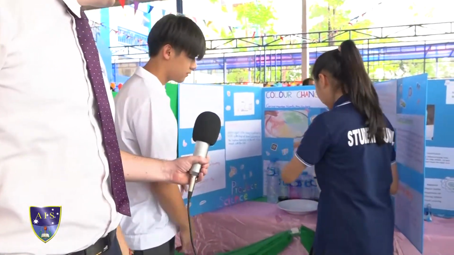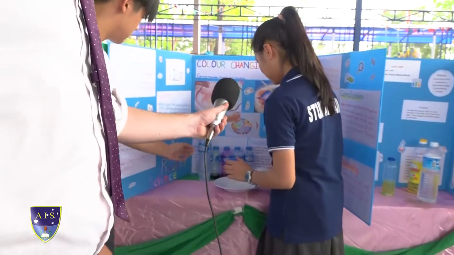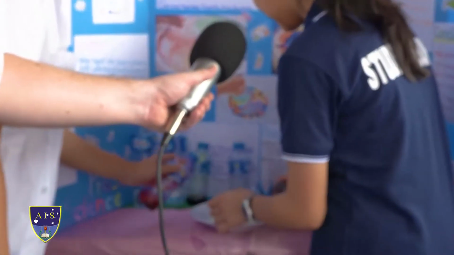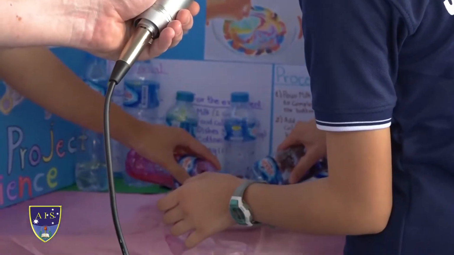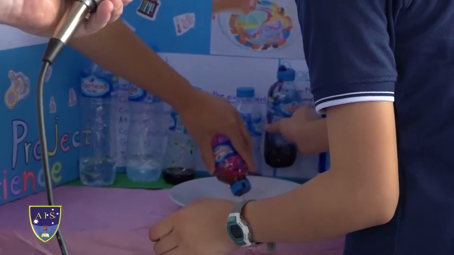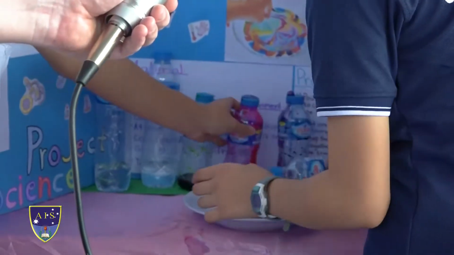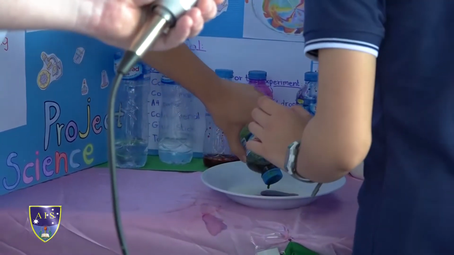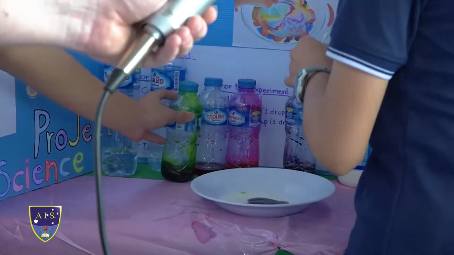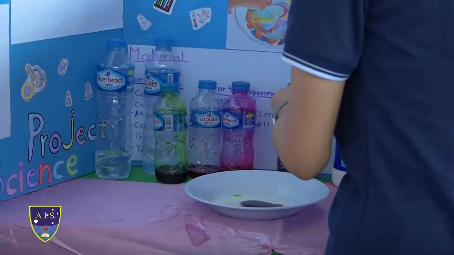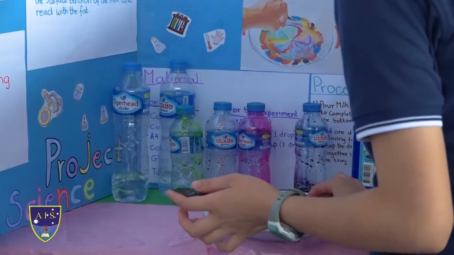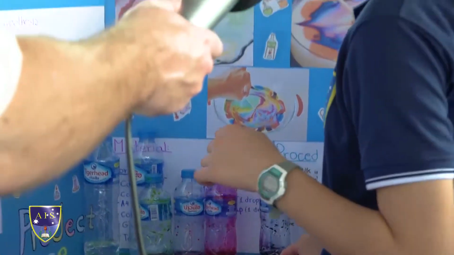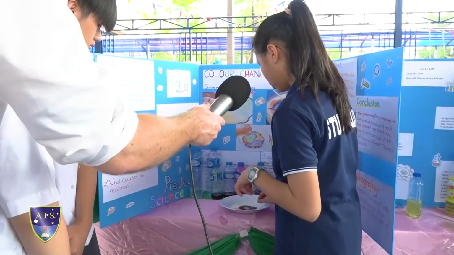First, the milk. This is how the food coloring reacts with milk.